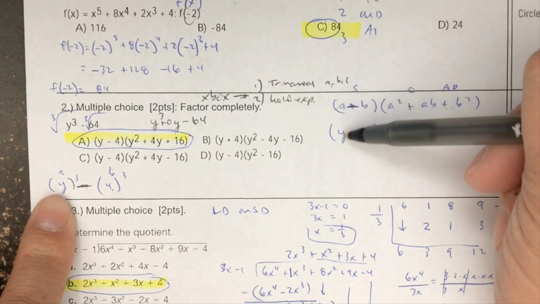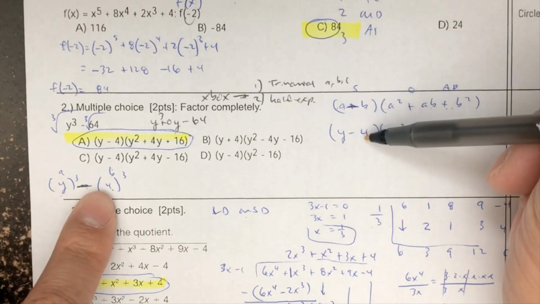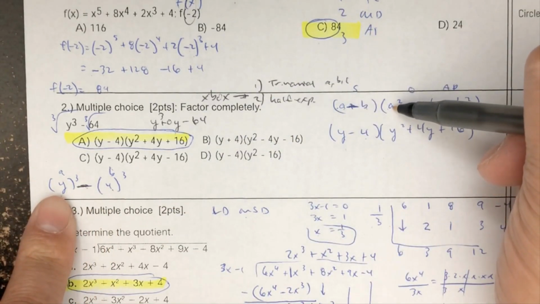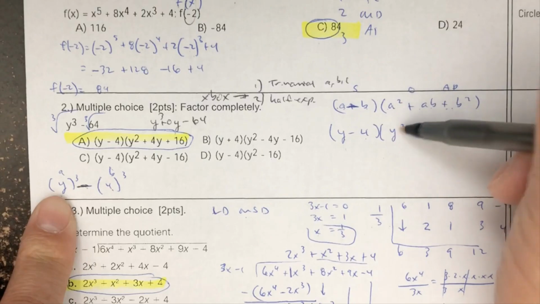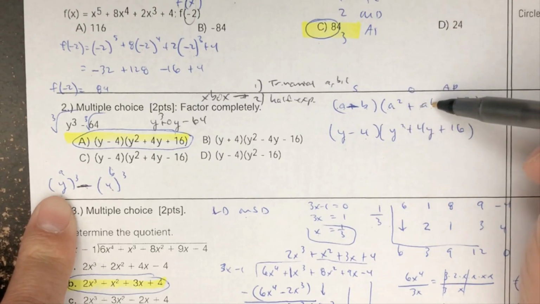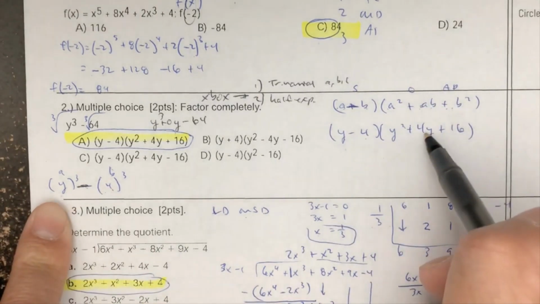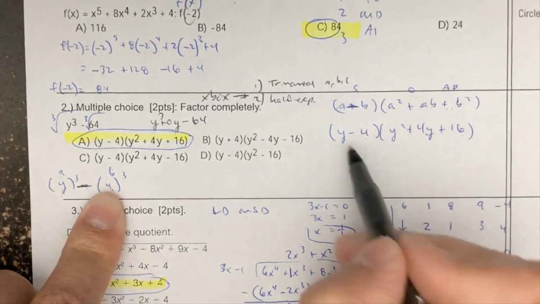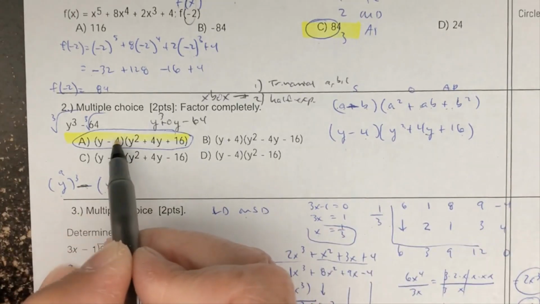My A value is y. My B value is 4, not -4. A value is y, so y squared gives me y squared. A times B, 4 times y is 4y. And then B is 4, so 4 squared is 16. This is your answer. That would be choice A.